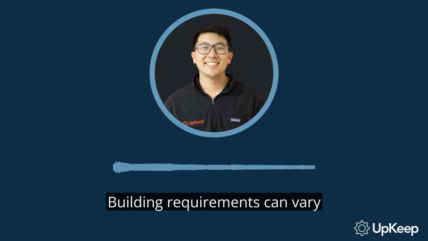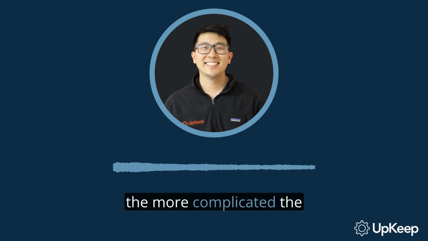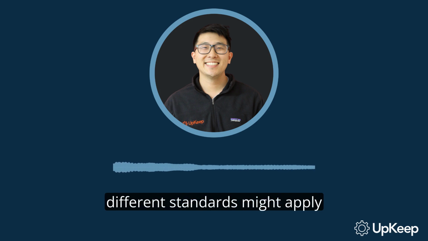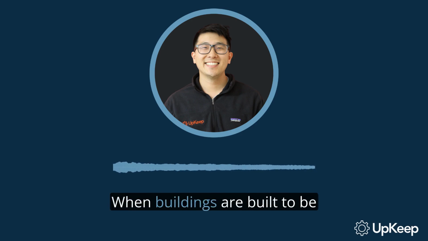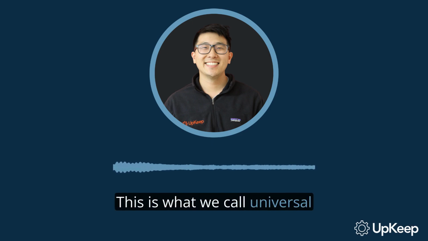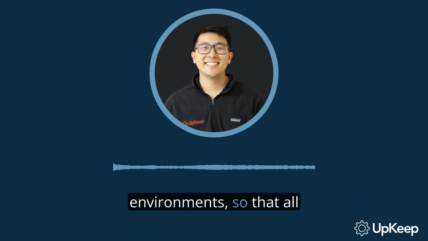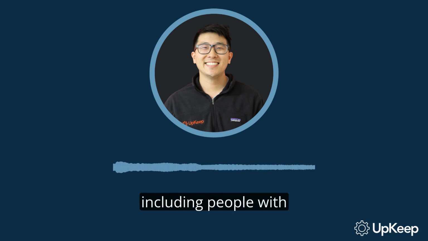Building requirements can vary depending on the age of the building. The newer the construction, the more complicated the regulations can be. On the other hand, different standards might apply to older buildings that may not be able to be changed. But here's the thing: when buildings are built to be accessible for people with disabilities, they are better to use for everyone. This is what we call universal design, or inclusive design.